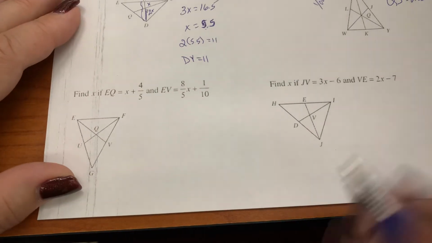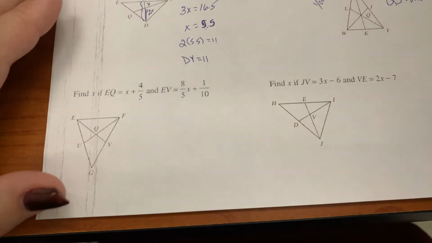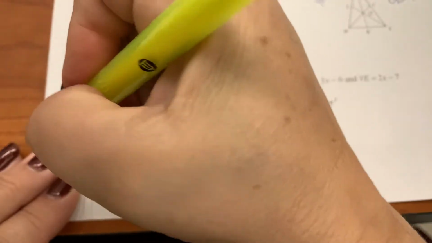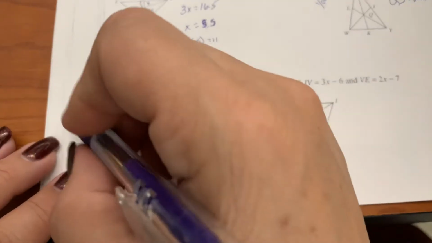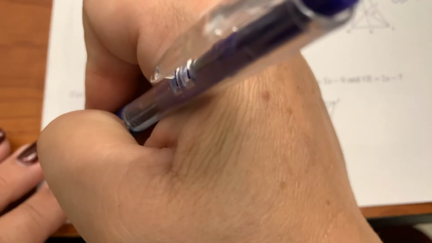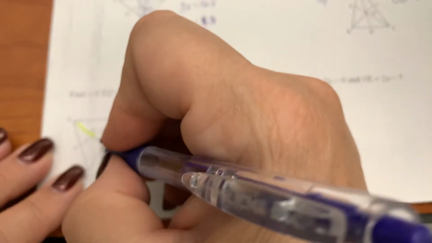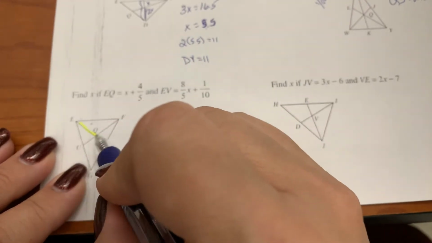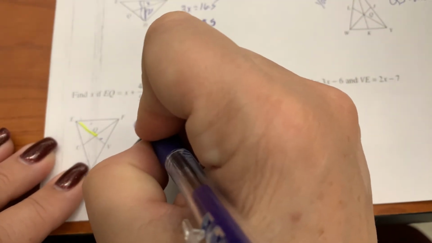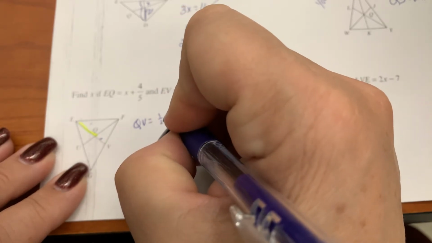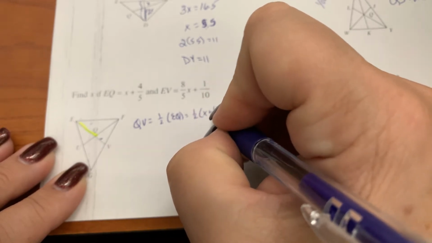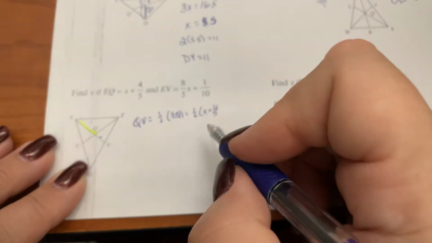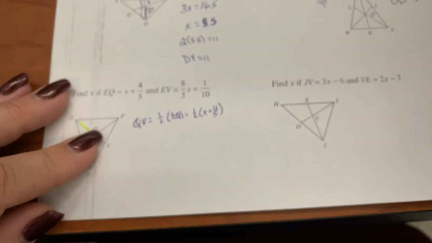All right, our next problem I'm setting up. I'm looking at EQ, and then it gives me EV, that's the whole piece again. All right, and I know the relationship that this one right here is 1/2 of that one. And I have to do it that way because they give me this length right here. So QV is equal to 1/2 of EQ, which is 1/2 of x plus 4/5.